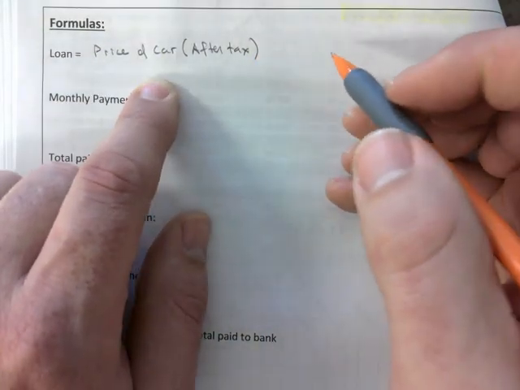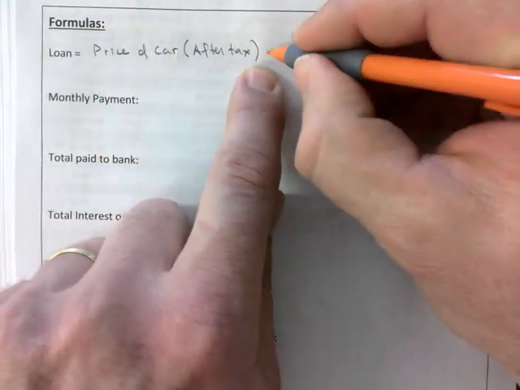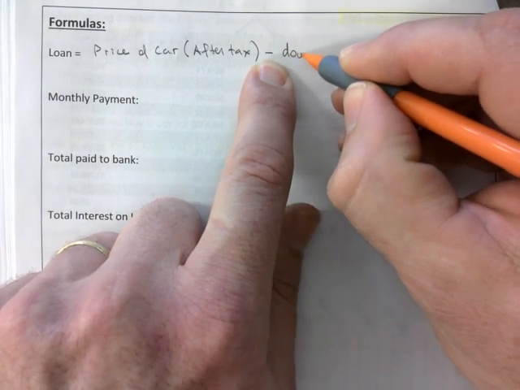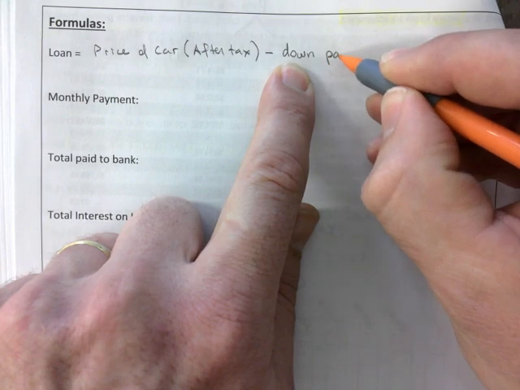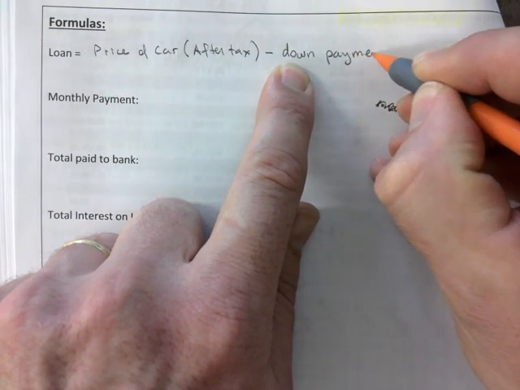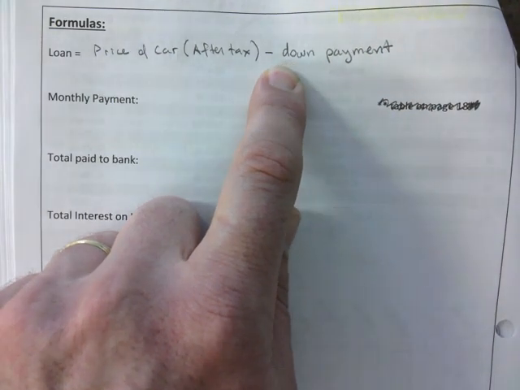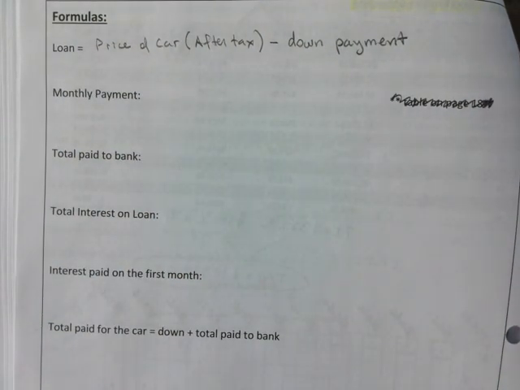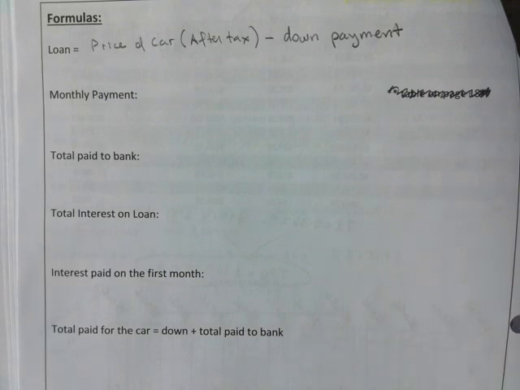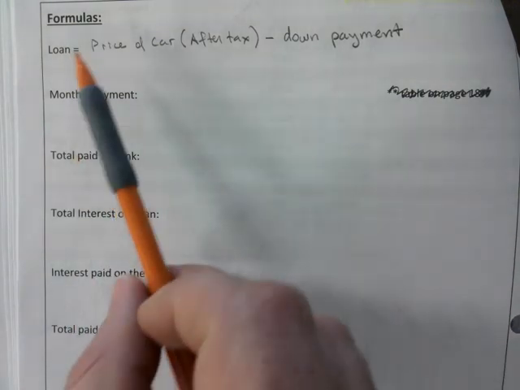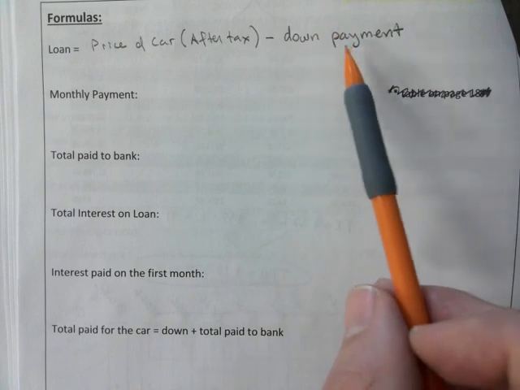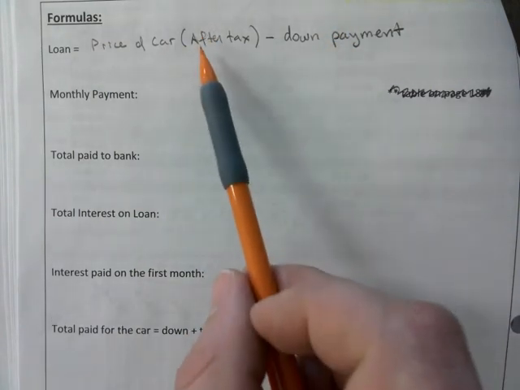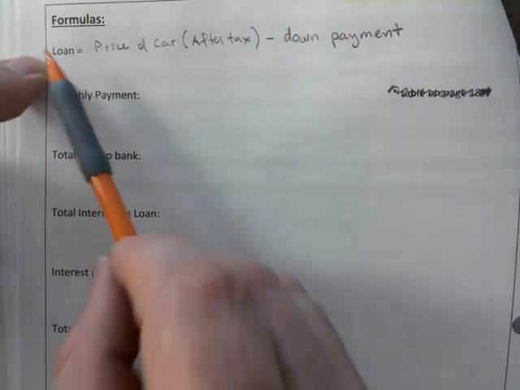So you take, this is on page 27, price of the car minus, if you saved up, if you have a down payment, then you subtract it from the price of the car. I think you can kind of wrap your head around that one, right? If you buy a car for 10 grand and you have 2,000 saved up, you're gonna have to borrow 8 grand, right? You take the 10 minus 2, 8 grand is what you need to borrow.